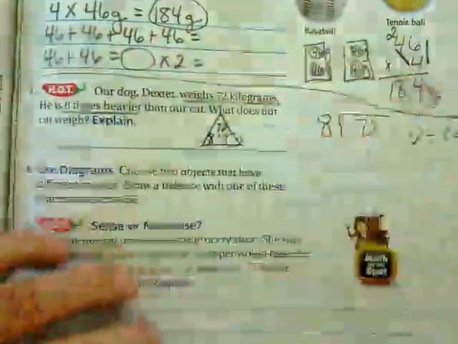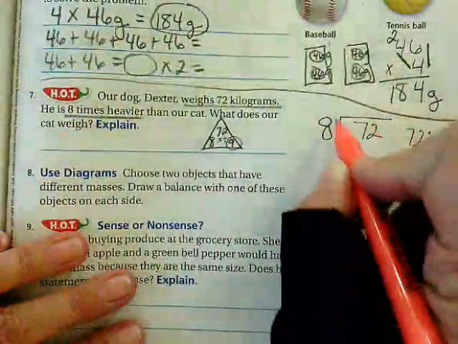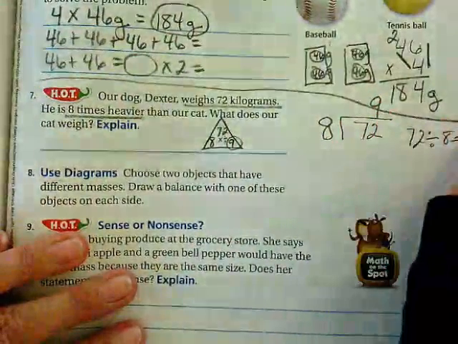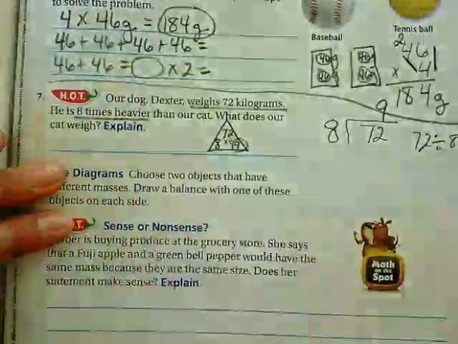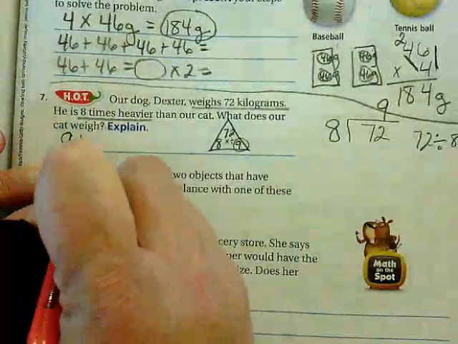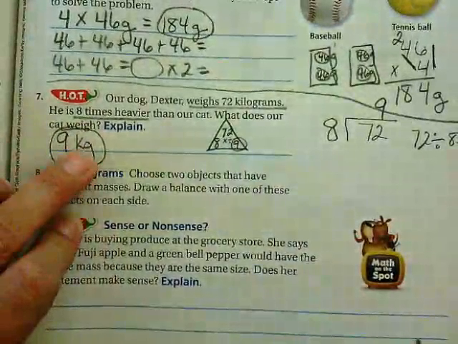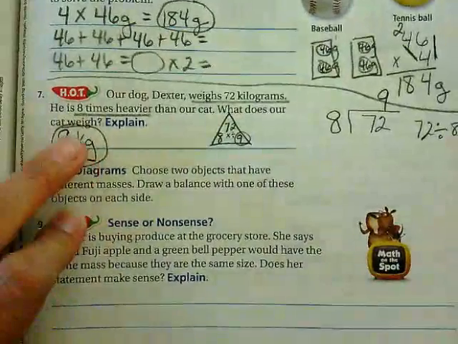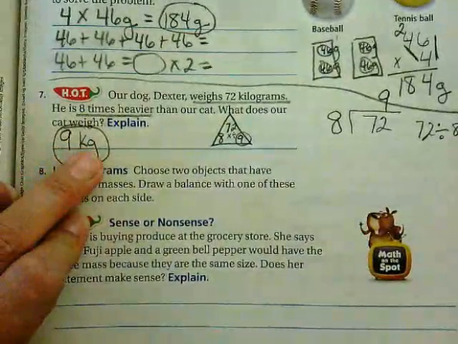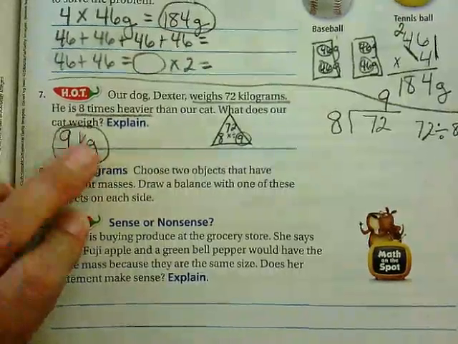I have 9 fingers showing. So 8 times 9 equals 72, which means 72 divided by 8 equals 9. So what does our cat weigh? 9 kilograms. You have to have the mass measurement in there. You have to use your units in order for this question to be correct. So if you didn't put kilograms on that, go back and put kilograms.